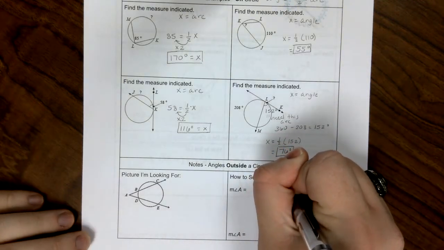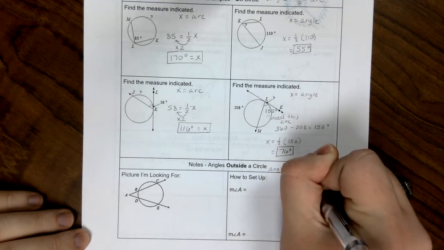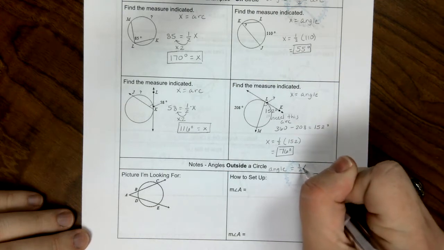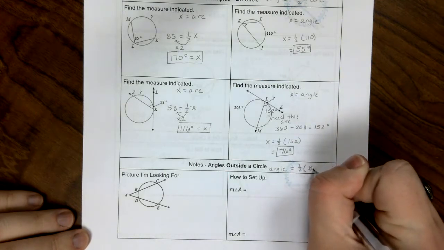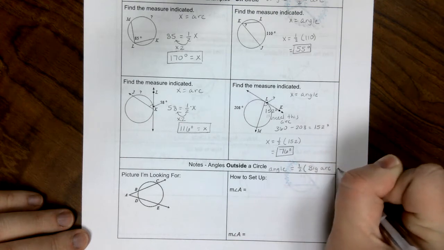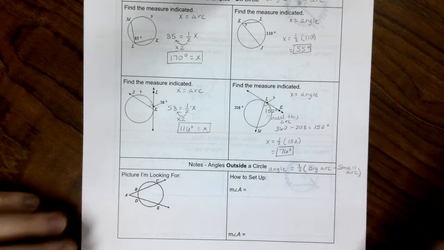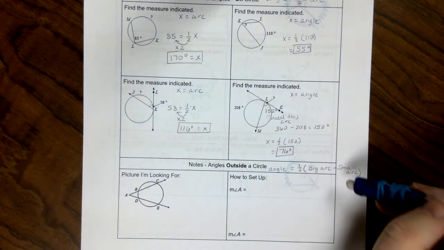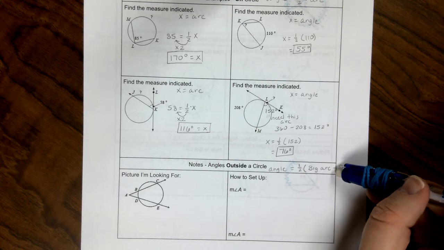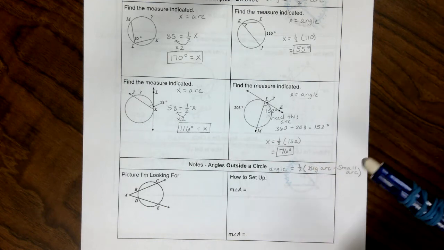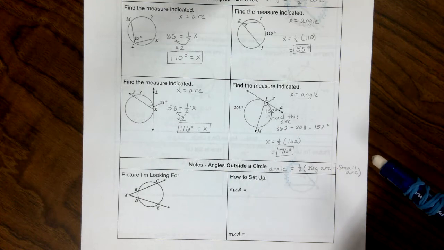So your rule here is, it's very similar to the inside. So it starts out the same. Angle equals 1/2, but now it's going to be the big arc minus the small arc. So instead of adding the arcs, we actually subtract them here. And it's big minus small. It has to be big minus small because small minus big makes no sense. It'll end us with a negative answer. We don't want negative.